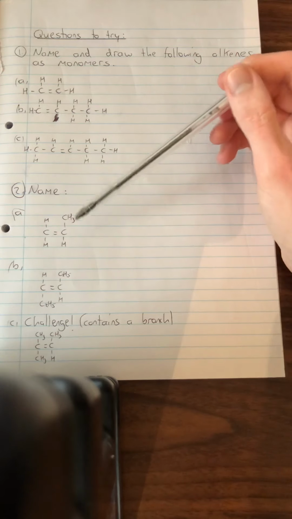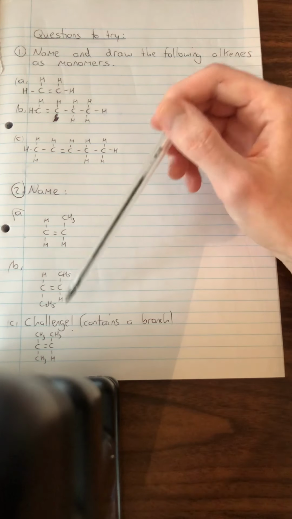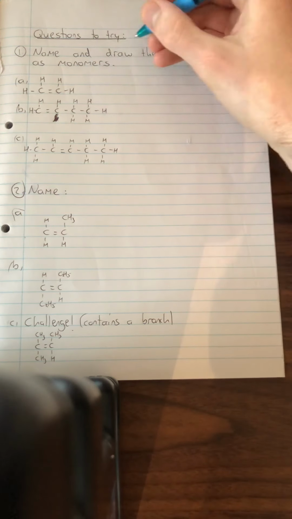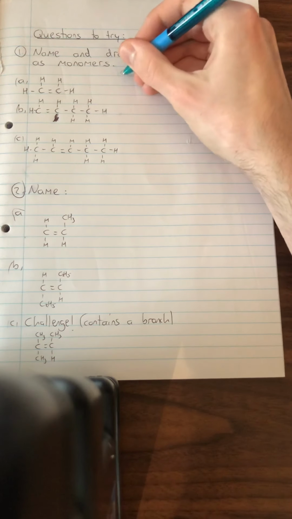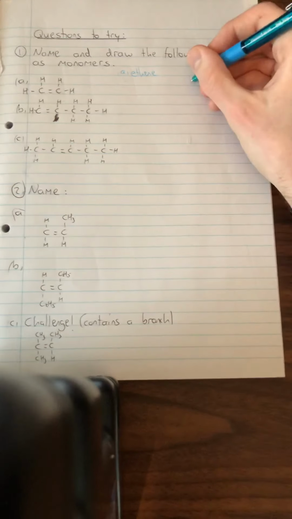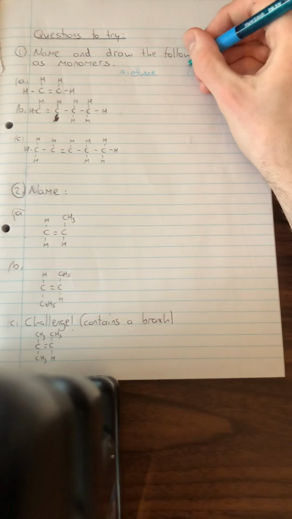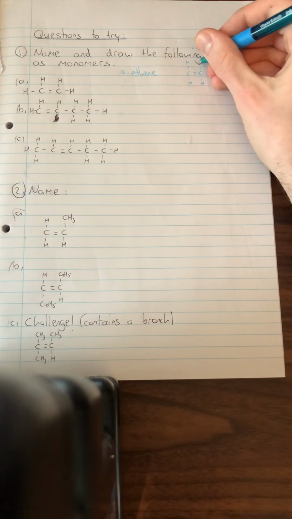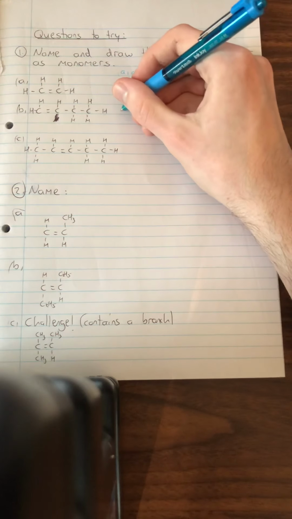And then question 2, I've drawn 3 monomers. I want you to name the alkene. Okay, so pause the video, do the questions, and then I'm going to go over the answers just now. So the very first one, A, nice and easy, it's just ethene, and if we want to draw that out, it looks like that. Nice and straightforward, not challenging.